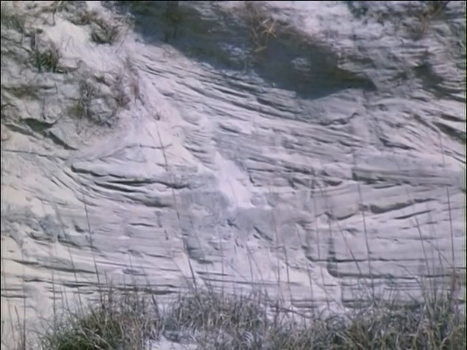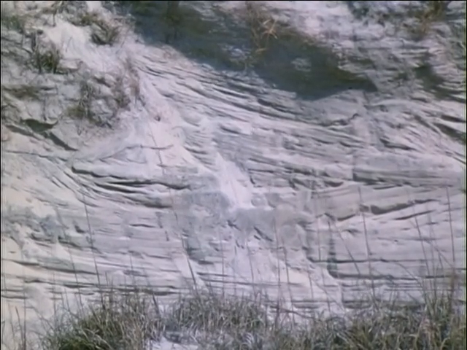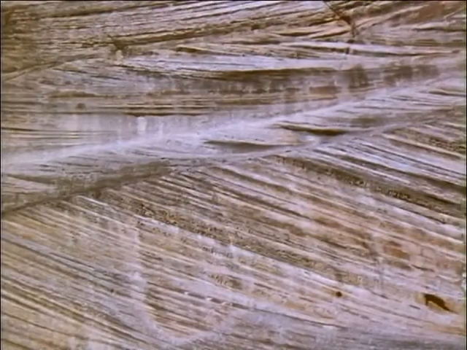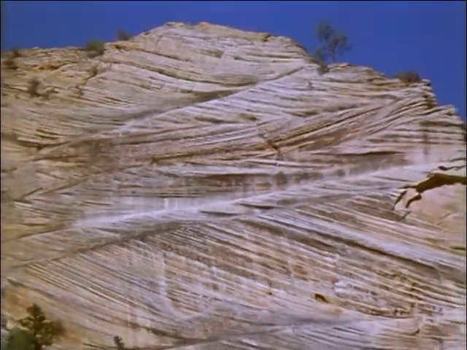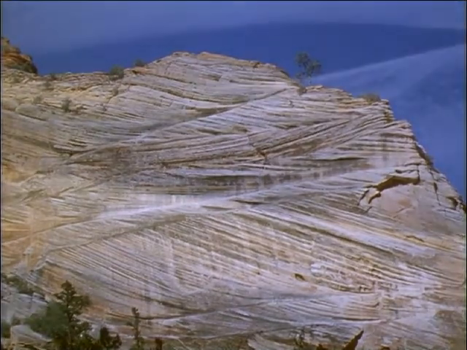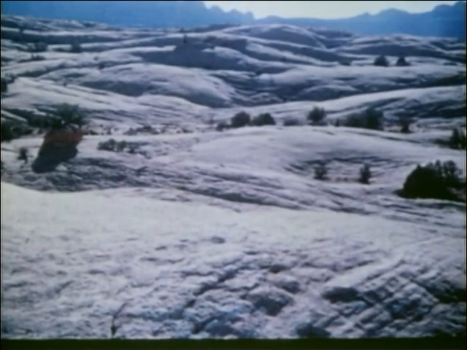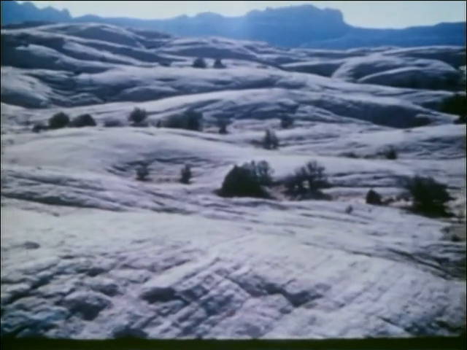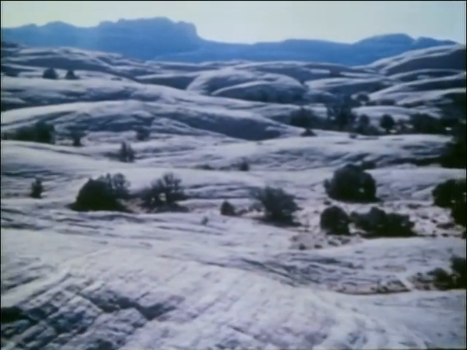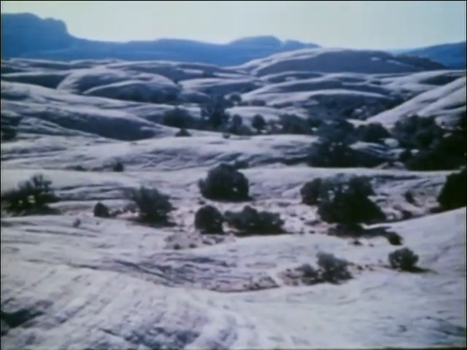The same kind of crossed bedding formed in dunes millions of years ago is preserved in the sandstone cliffs of Zion National Park. Then, as now, the wind shifted and changed constantly. Sandstone here and in other places around the world is evidence of ancient deserts and beaches that have hardened to stone and become a permanent part of the landscape.